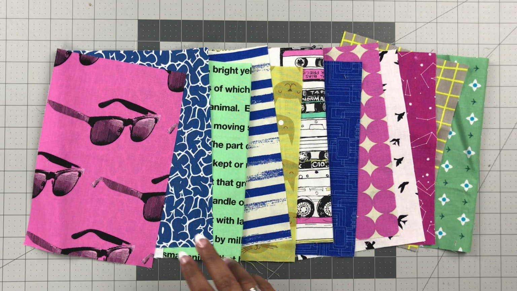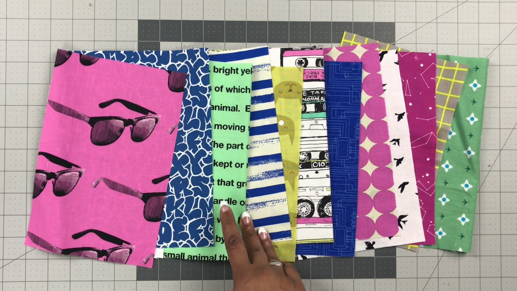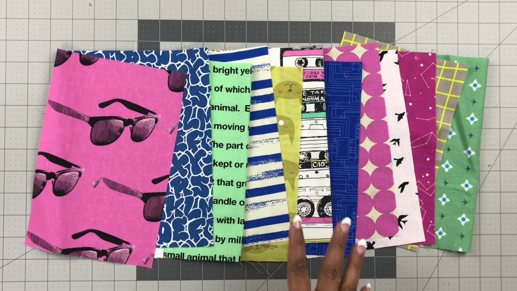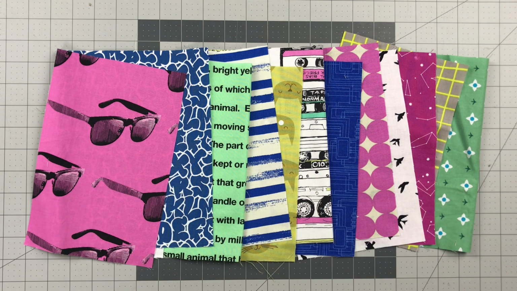Okay, so the 4 types of directional fabric that we're concerned about are one-way prints, two-way prints, four-way prints, and what's called a tossed print. And I'm going to explain a little bit from the selection of fabric I have here and about some ways that you can use it.